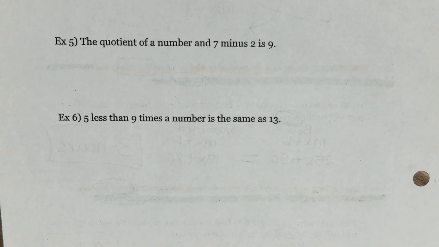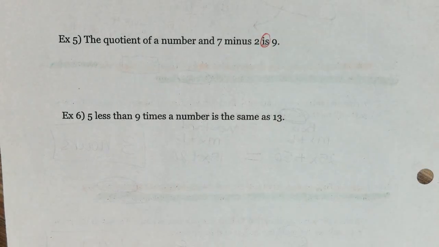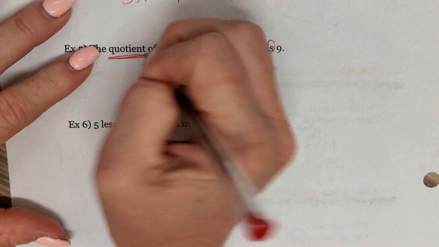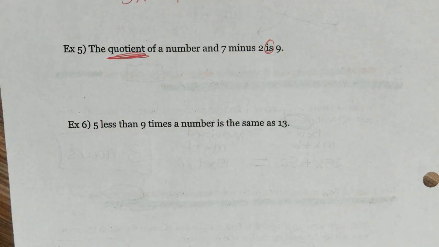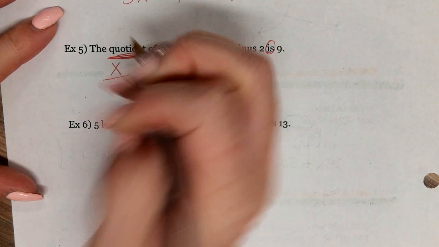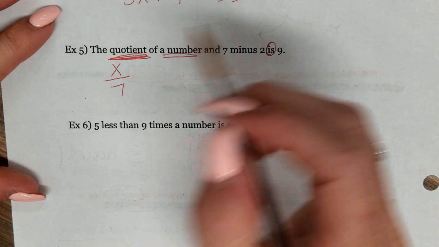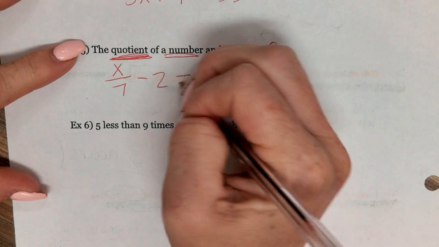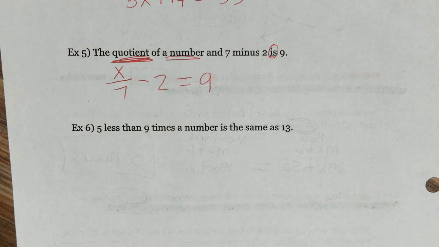Find the word that means equals. Everybody found it? The quotient. What does quotient mean? Divide. So I'm going to divide a number and 7. So x over 7. Minus 2. So minus 2 is, so equals 9. Could I solve that in my calculator in y equals? Question?